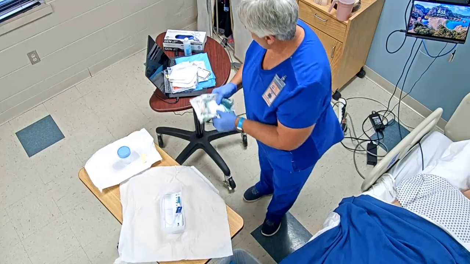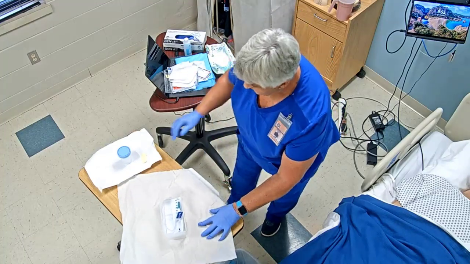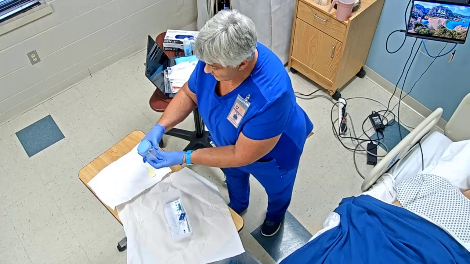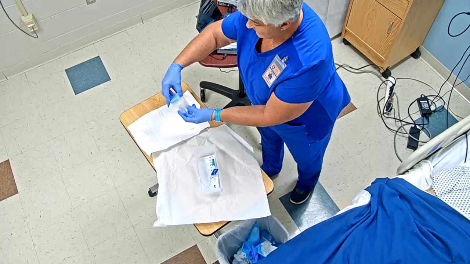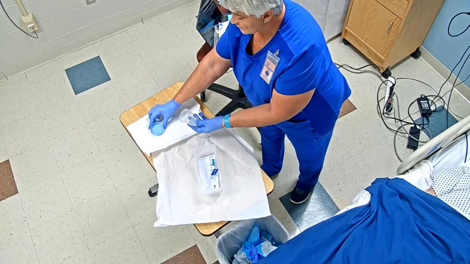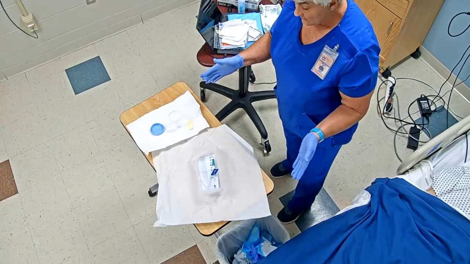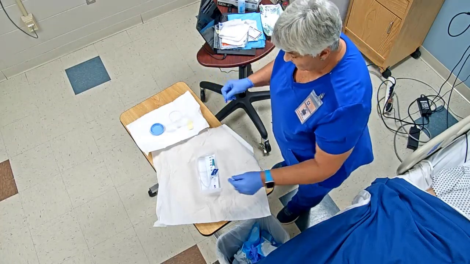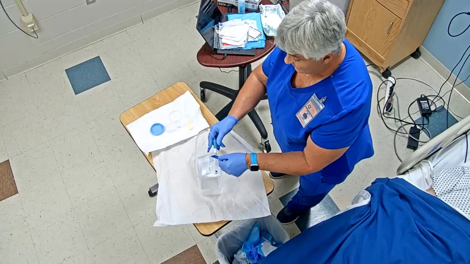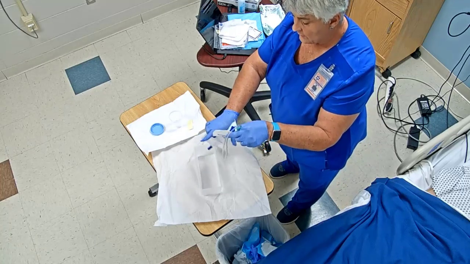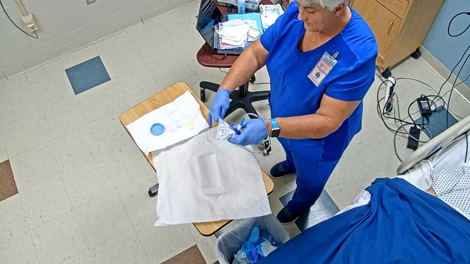But I need to get my specimen here. So I don't need that one right now. Okay, so I need to make sure that I keep this cup. So I'm going to go ahead and take the lid off. I need to make sure that I don't cross over the lid or the cup, and I don't turn my back on there. So I'm going to go ahead and get my catheter, and I've got my urine in here, okay?